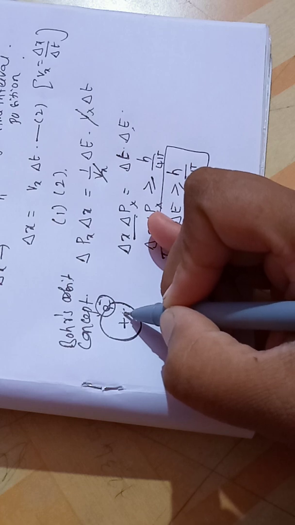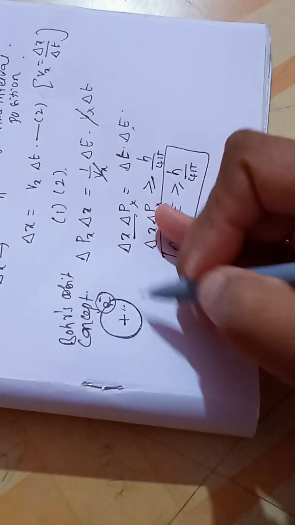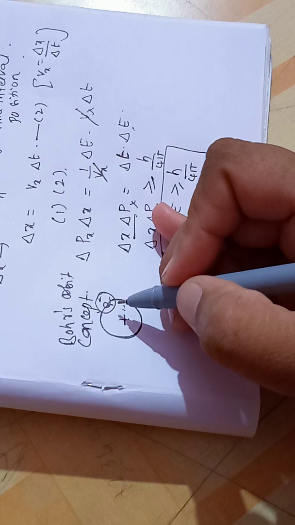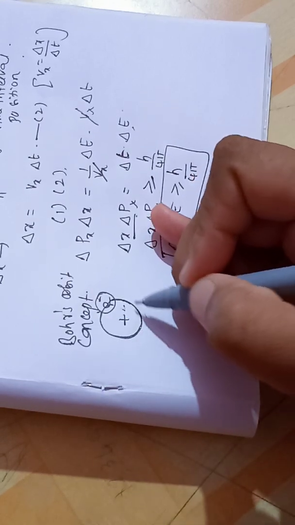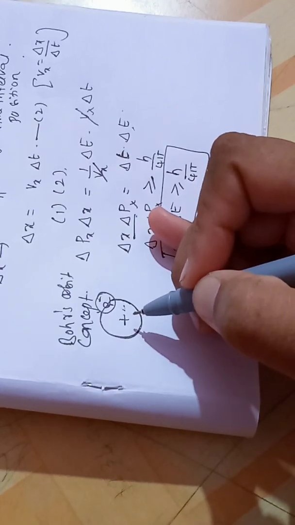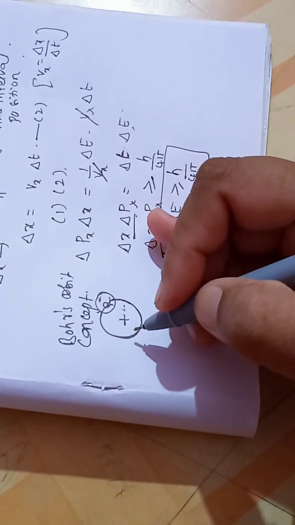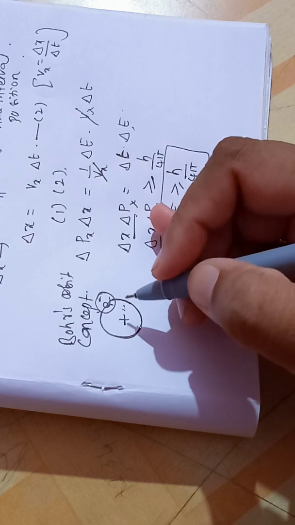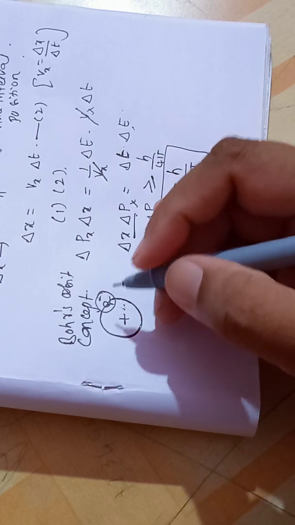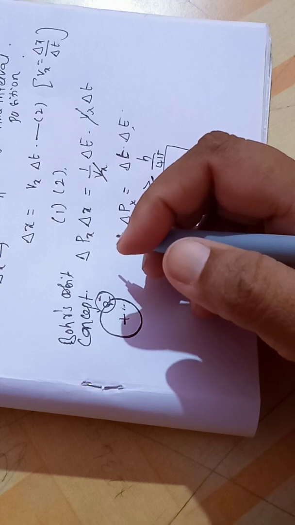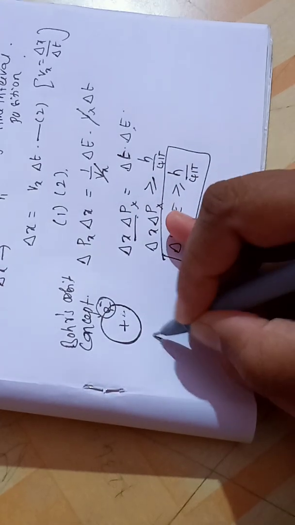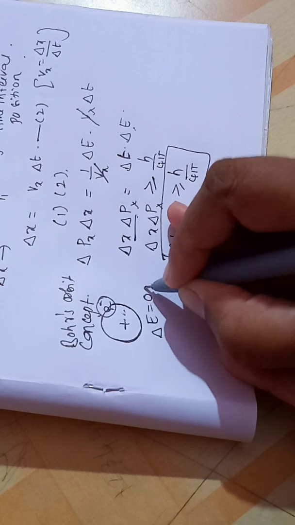We know that electrons revolve in quantized orbits, and each quantized orbit has its own defined energy, and there will be no uncertainty produced in such energies. So as there is no uncertainty, delta E becomes 0.